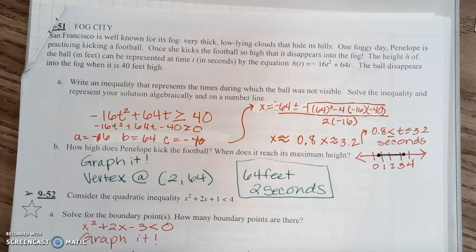This negative out front makes it open down, right? So when she kicks the ball, it goes up like this, right? And follows that curve. The ball disappears into the fog when it is 40 feet high. Write an inequality that represents the times during which the ball was not visible. Solve the inequality and represent your solution algebraically and on a number line, okay?